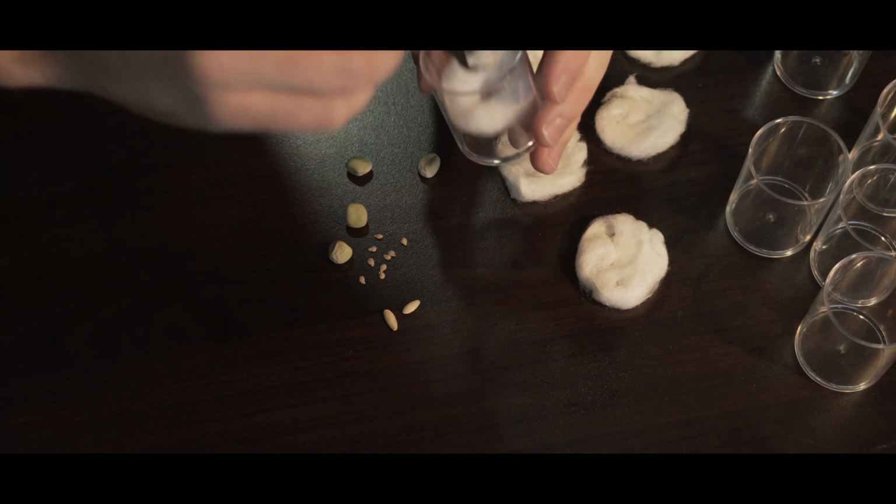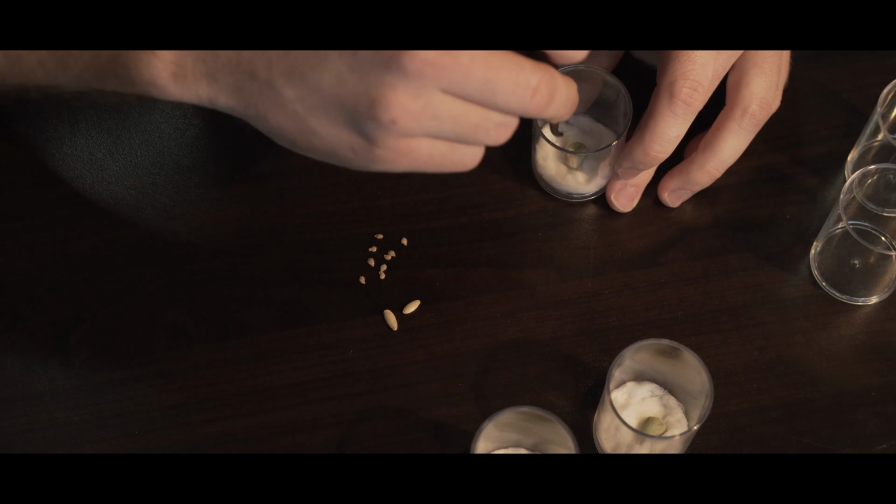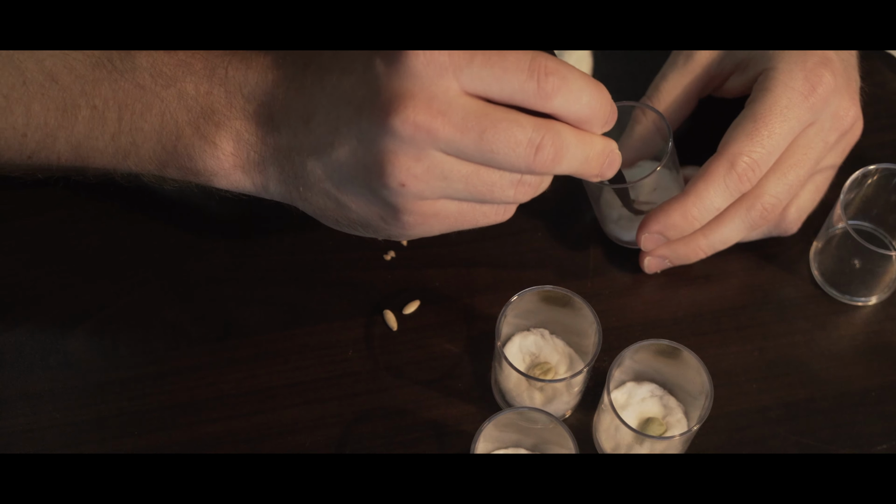For the first cycle of seeds, I prepared a range of seeds and placed them on top of a bed of damp cotton wool.